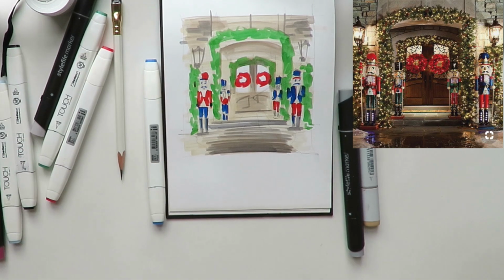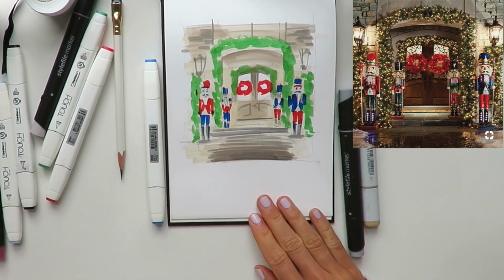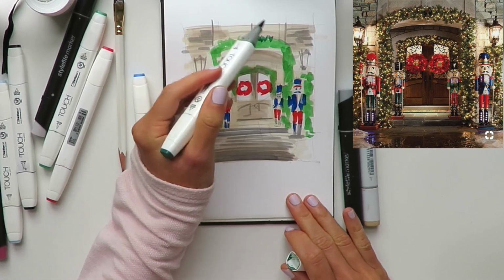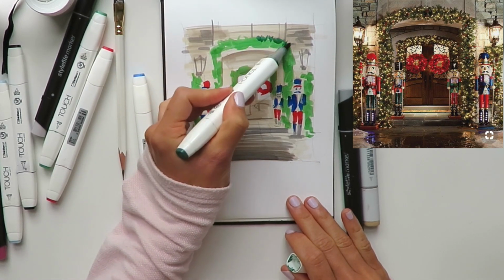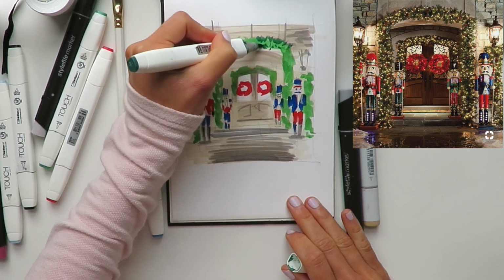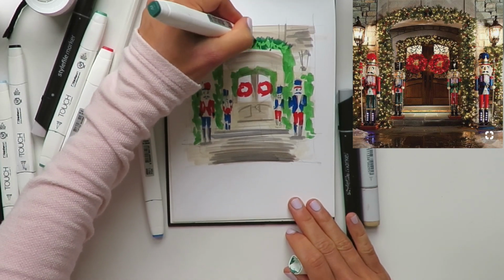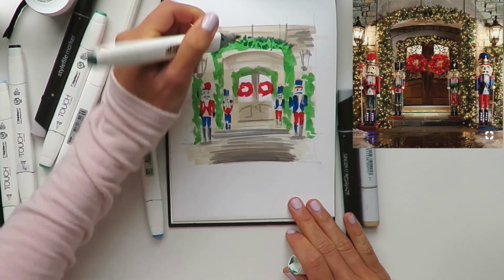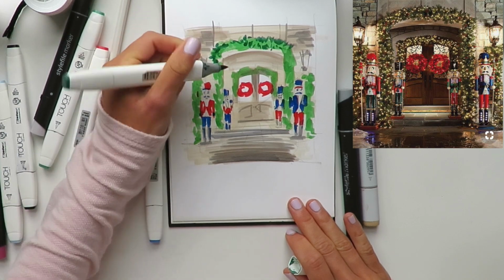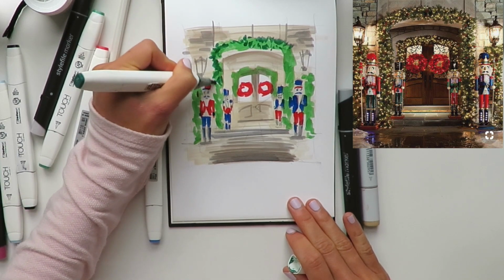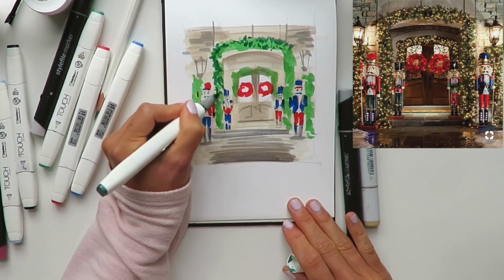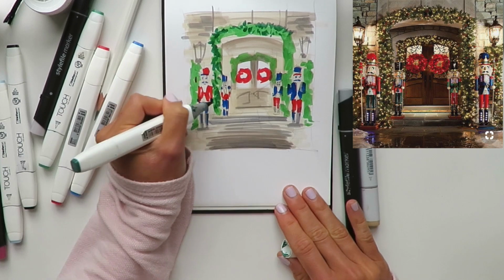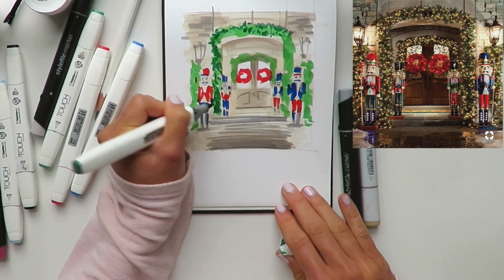Alright, next thing, we will add some darker green. So once again, I'm focusing on very natural looking hatching because I want to create this effect that it's real branches. So just put these strokes in different directions. A little bit darker to the bottom.